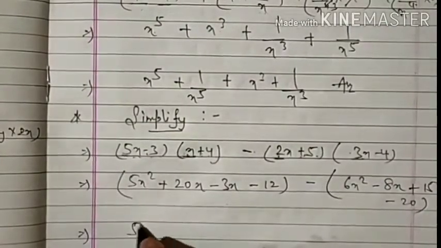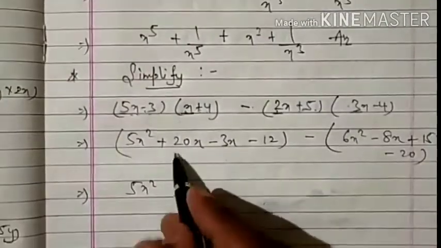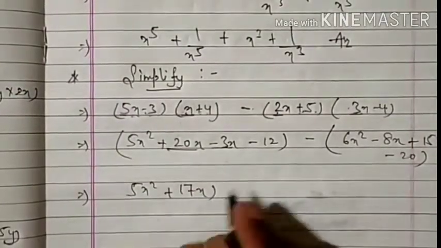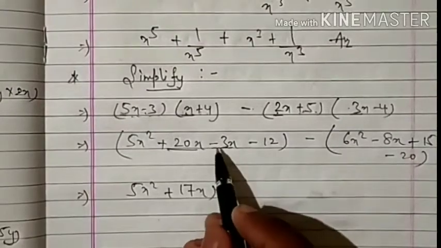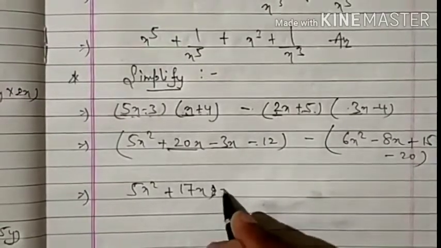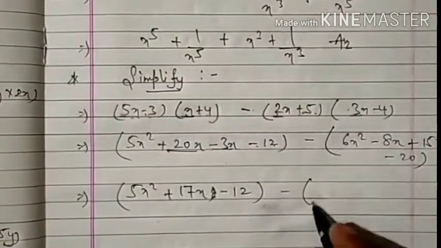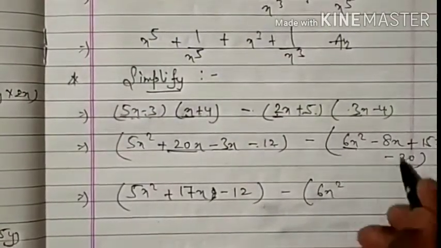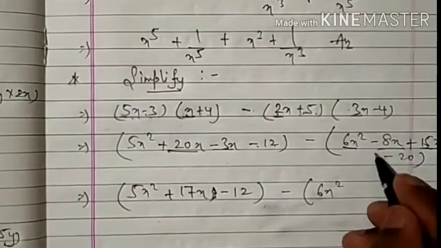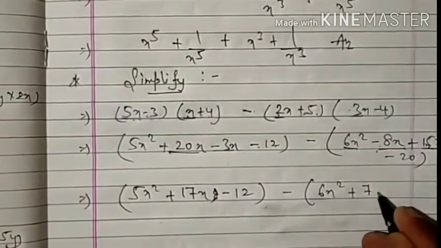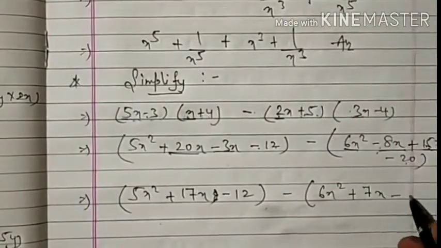What we can write? 5x square plus 20x minus 3x, that is plus 17x, minus 12, bracket closed, minus 6x square minus 8x plus 15x. From 15 take away 8, how much is left? Plus 15 minus 8, that is plus 7x, and minus 20.